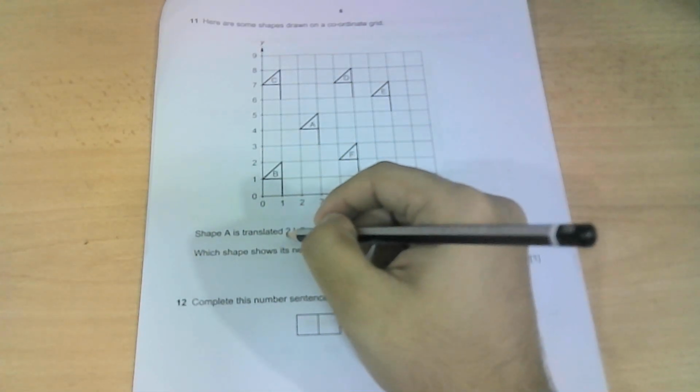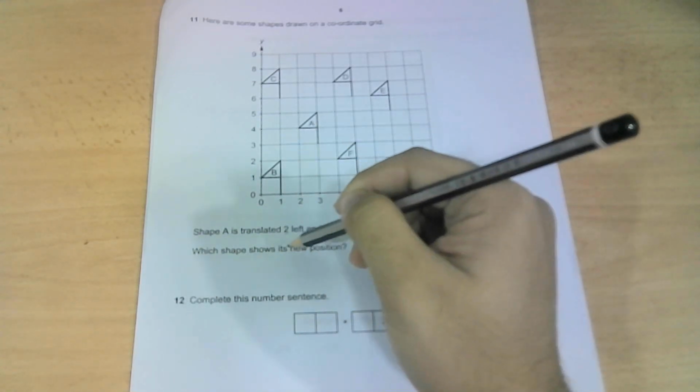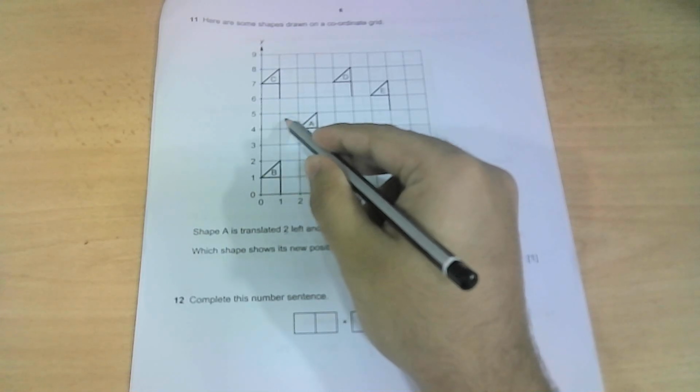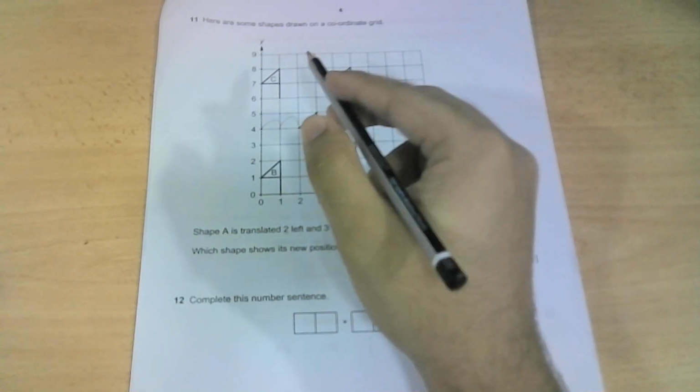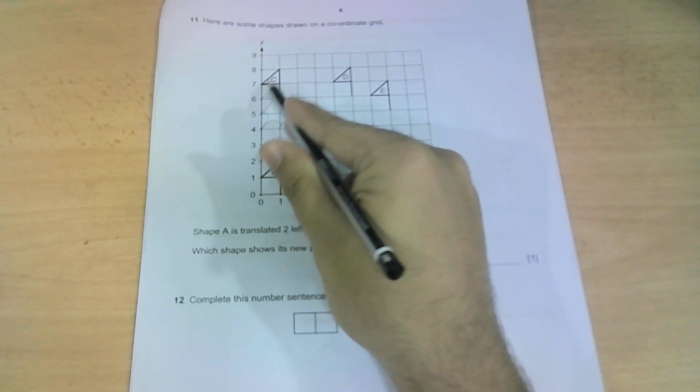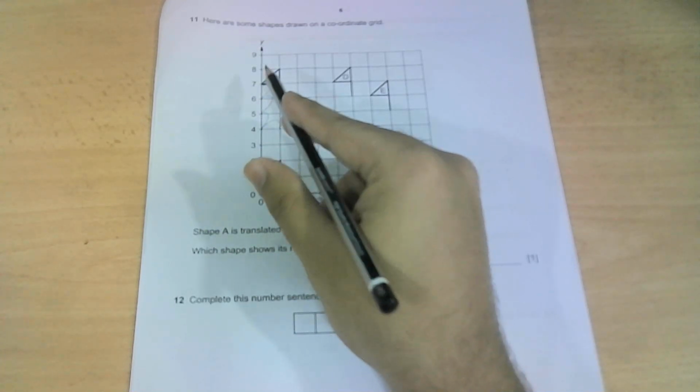So question number 11, they're asking, here are some shapes drawn on a coordinate grid. Shape A is translated 2 left and 3 up. This is shape A. Which shape shows its new position? So it is translated, so it moves 2 left, 1 and 2, and then 3 up, 1 2 and 3. So it shows that it moves to position C. So which shape shows its new position? Shape C.